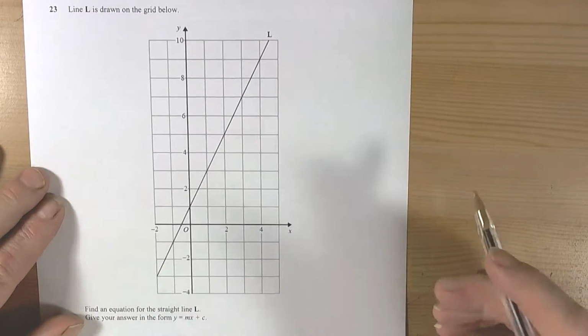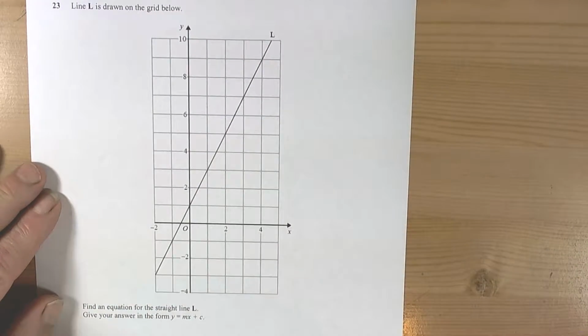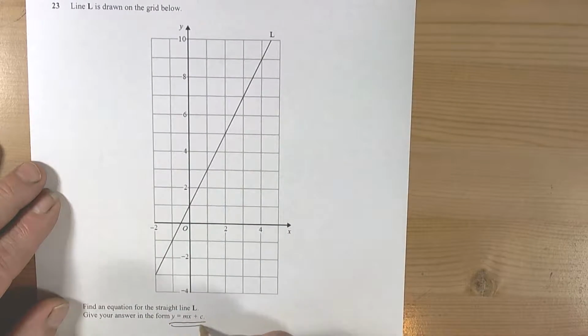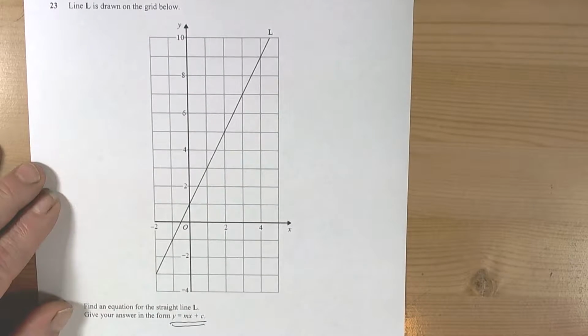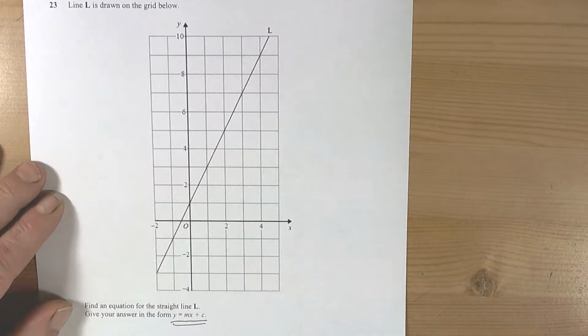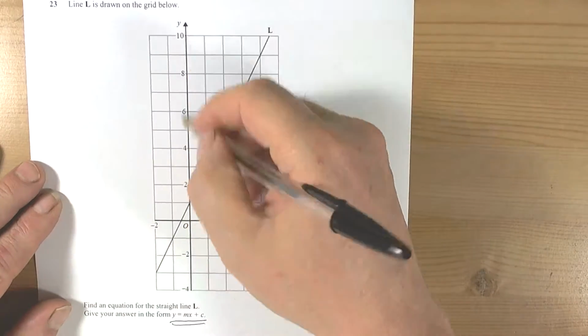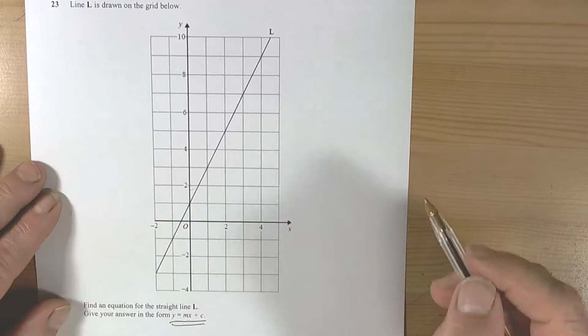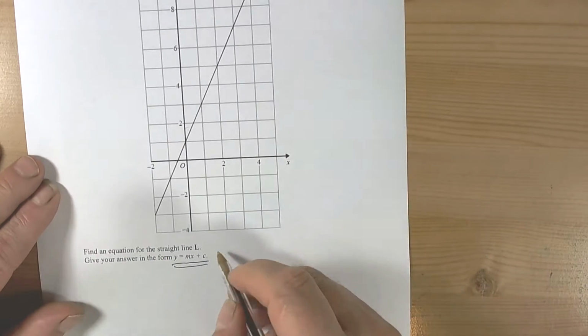Okay, so this question is asking you to work out the equation of a line, and we've got to remember that equations of lines have this form. This question was generous and actually told you the form, but you've got to remember that it's y equals mx plus c. So to get the y answers, the vertical answers, you have to do something to the horizontal numbers and add or take away something. So we've got to remember what each of these things mean.